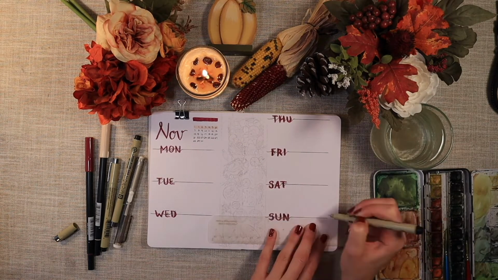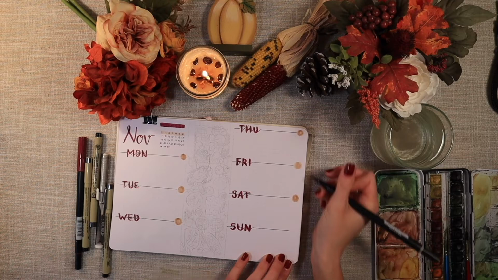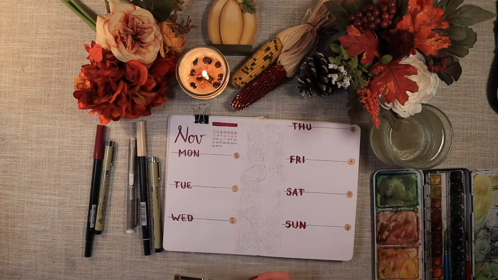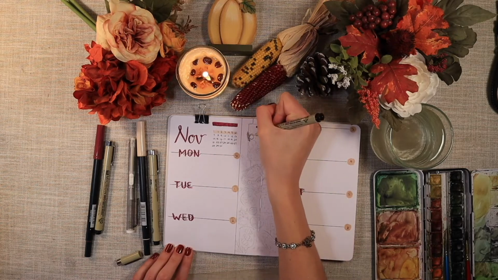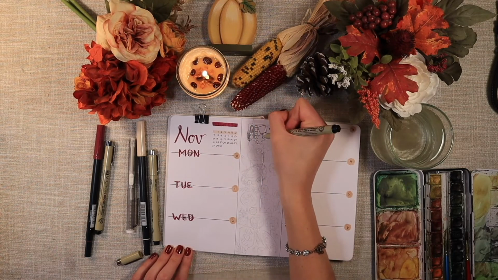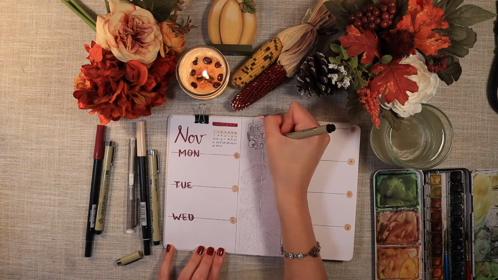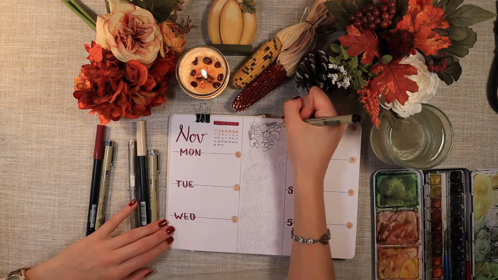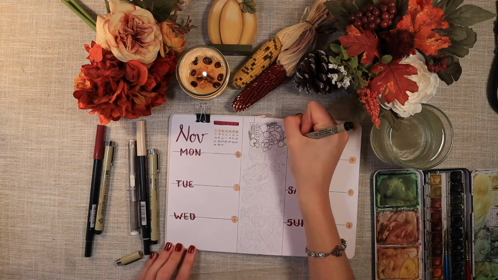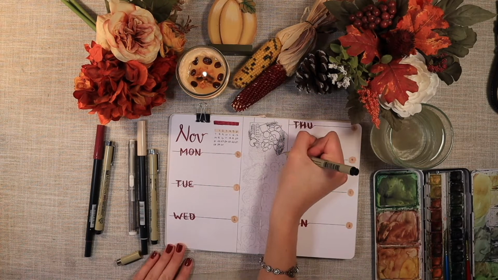But I had a lot of fun playing around with the fonts, so layering the big block letters and then going over it with my pen and doing a little cursive script font for the days of the week, and then using my peach brush pen to add a different color tone to the dates of the week.